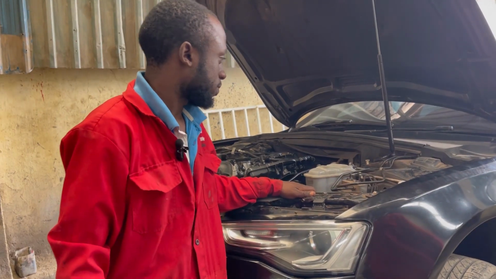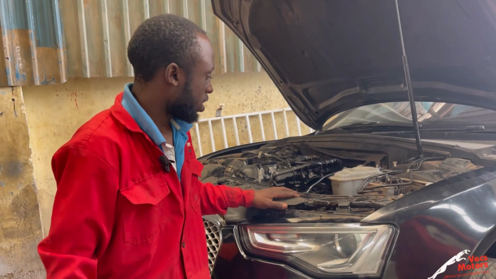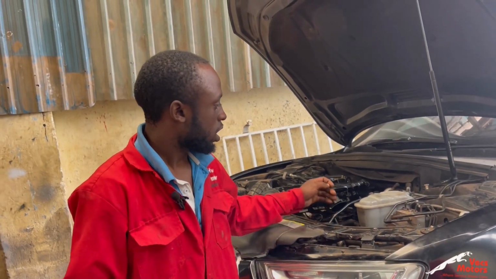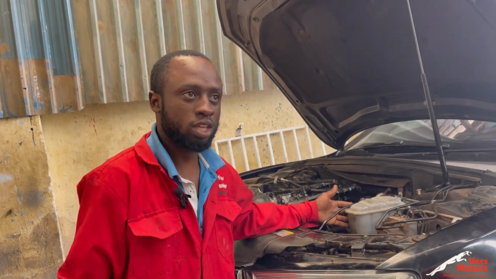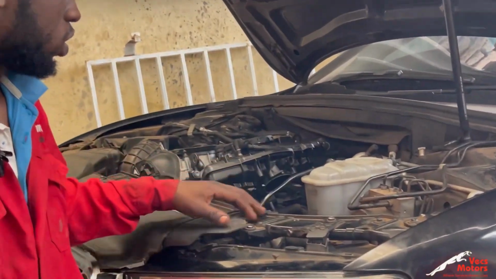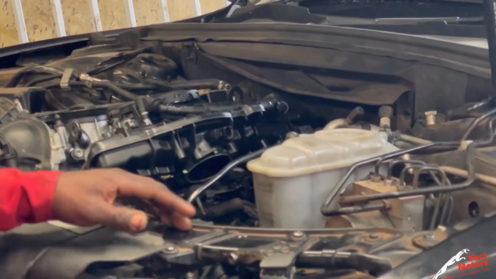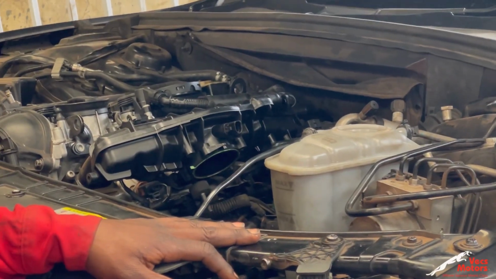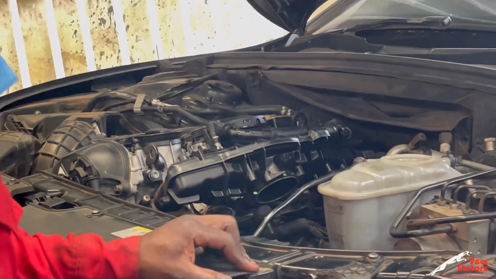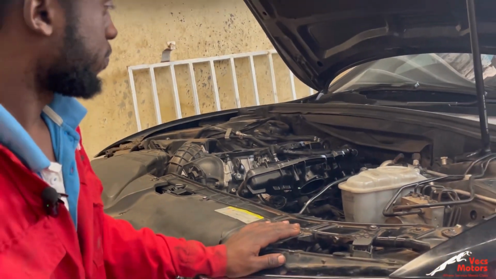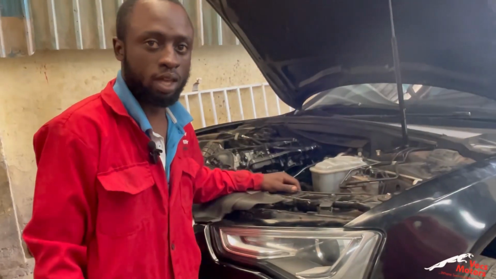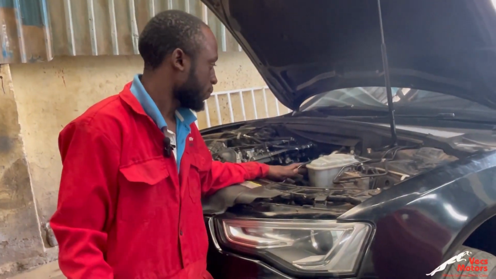Hello. The reason why this guy is here, the owner complained that he sees oil residue in the reserve tank, and also he complained about loss of oil, and again he complained about loss of water, which means, in other terms, coolant. So we had to do a few tests to check what's the problem with the car.